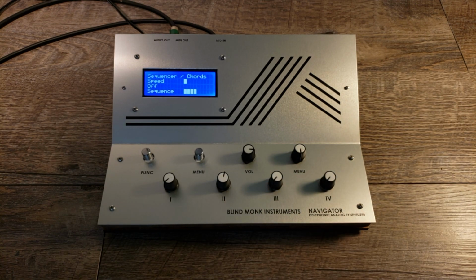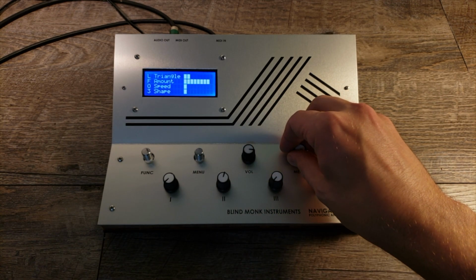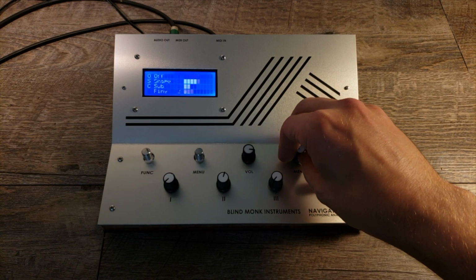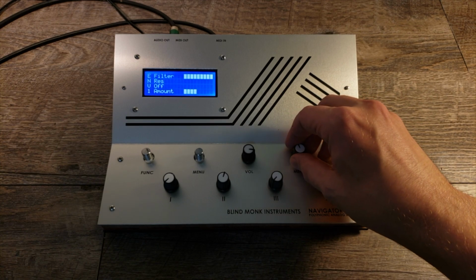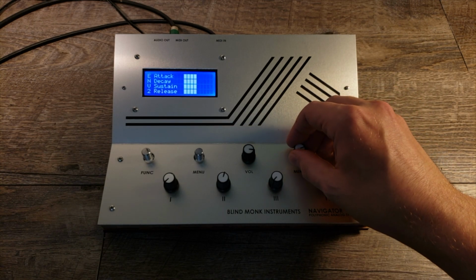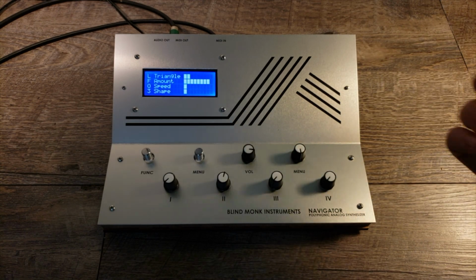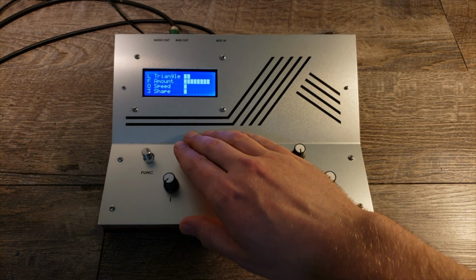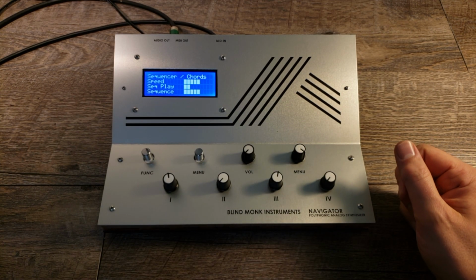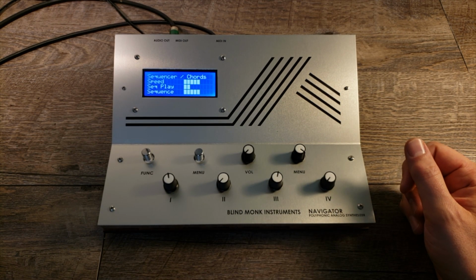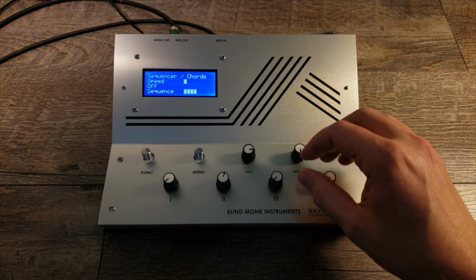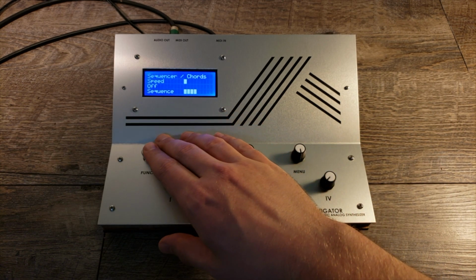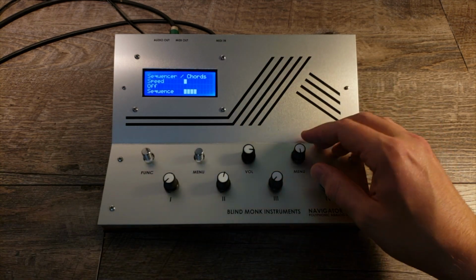You can also record automation for anything on the main menu here. So anything with the oscillators, the filter, resonance, envelopes, and LFOs, all those different things can be automated. You can only automate one thing at a time, but you can automate anything on that main menu. You can also play back the sequence automation recording on its own as another modulation source. You can add rests as well using this button.